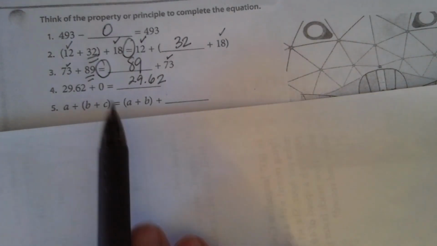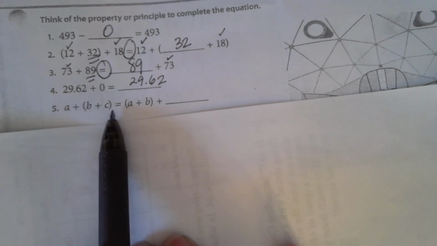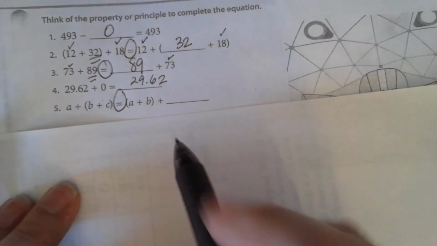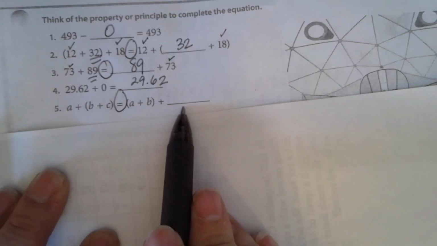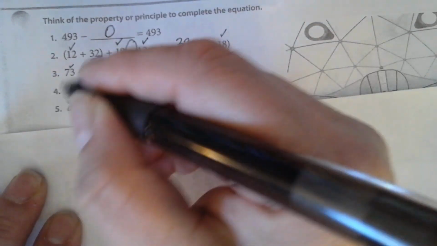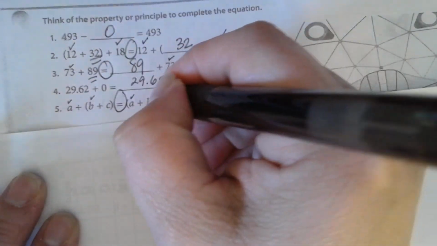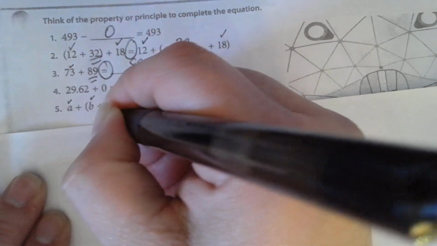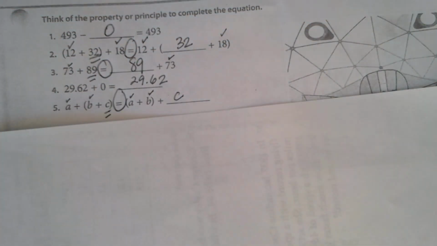So, however, you have 3 different variables here. But it doesn't matter. Don't let letters trip you up. We're going to do the exact same thing that we did on 2 and 3. Because whatever is on the left, according to this equal sign, has to be the same as what's on the right. So on the left, I can see that I have an A. On the right, I have an A. On the left, I have a B. On the right, I have a B. And that leaves the C on the left that is missing from the right.